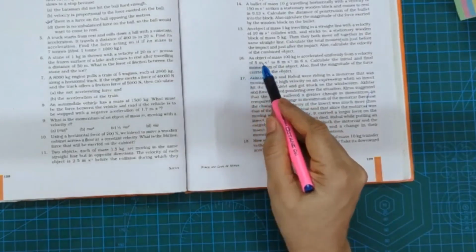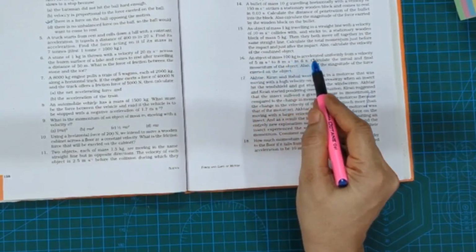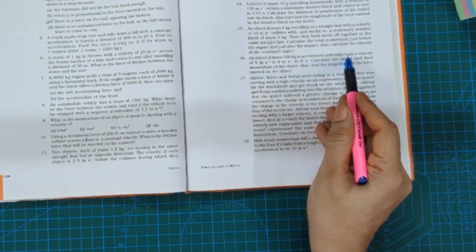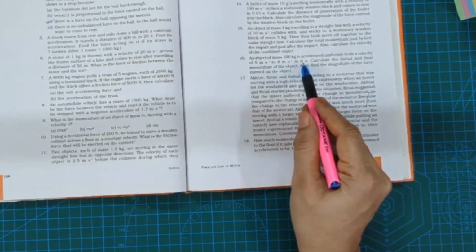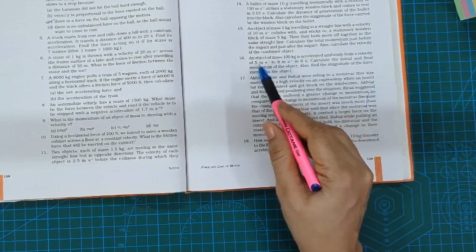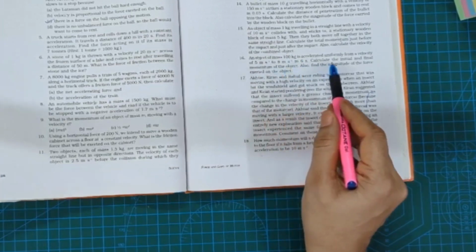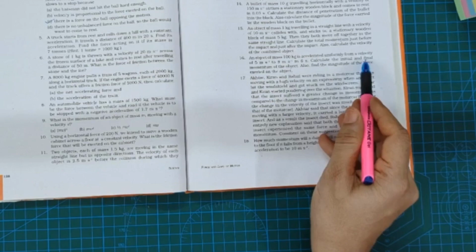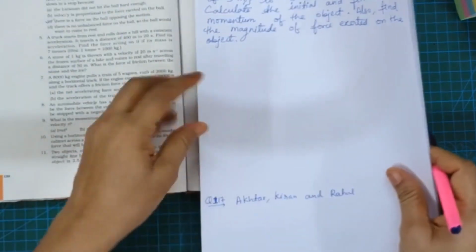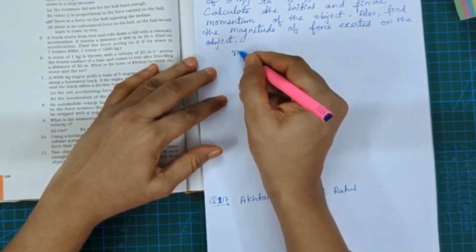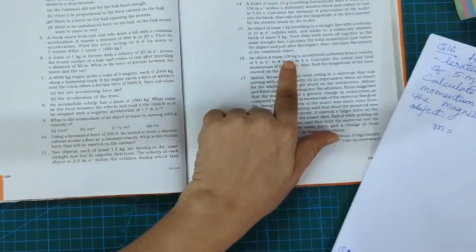The 16th question: an object of mass 100 kilograms is accelerated uniformly from a velocity of 5 meter per second to 8 meter per second in 6 seconds. So we are given mass, initial velocity, final velocity and time. We are supposed to calculate initial and final momentum and the magnitude of force exerted on the object. Very simple question in fact. Mass is 100 kilograms. Fine.